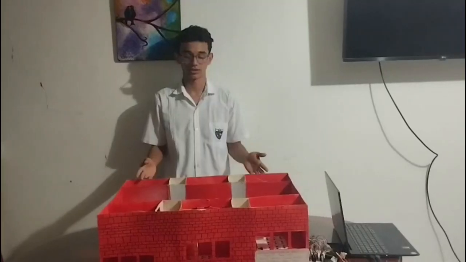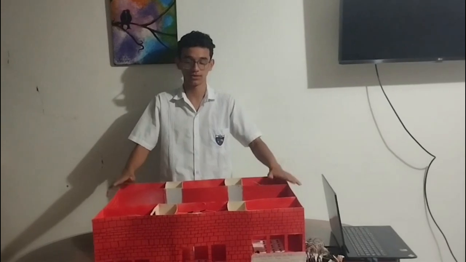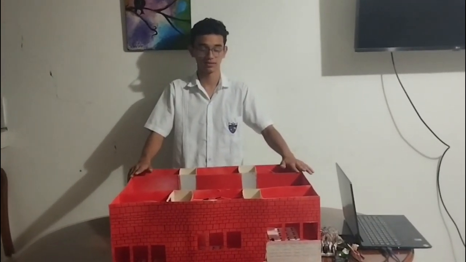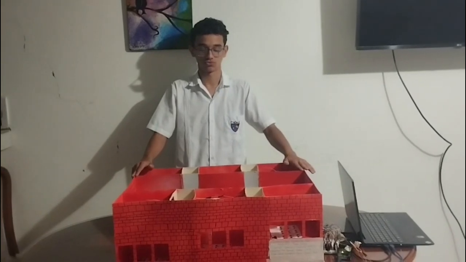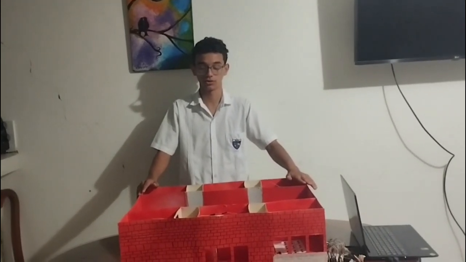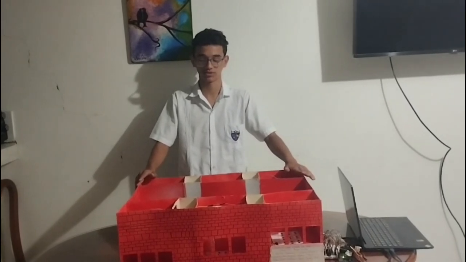The technology project. This project is made up of 12 motors, 18 legs, 2 H-bridges, a breadboard, an Arduino, and 3 potentiometers.